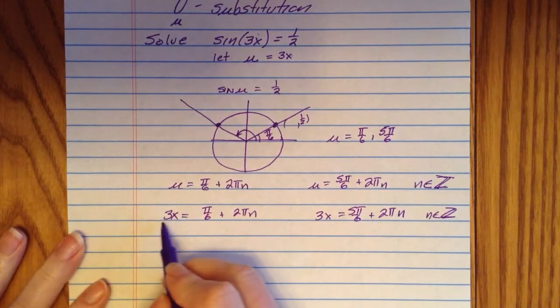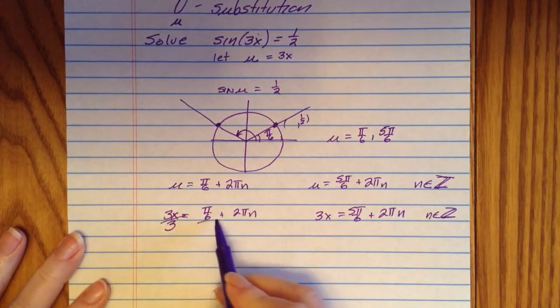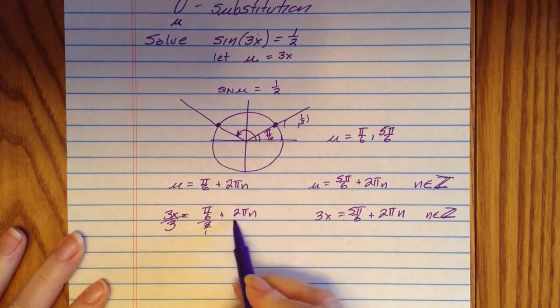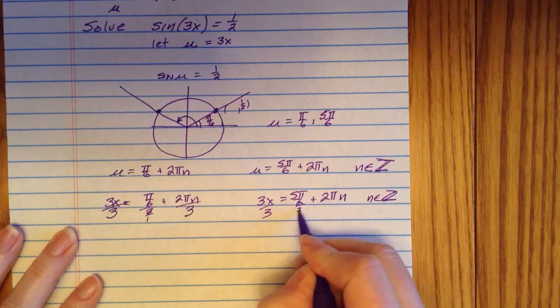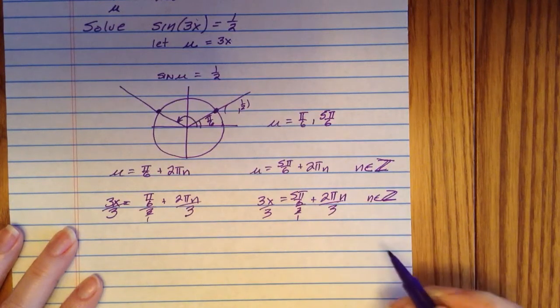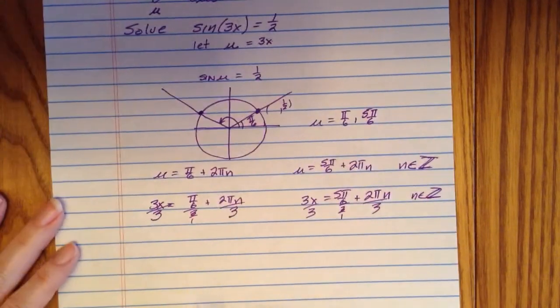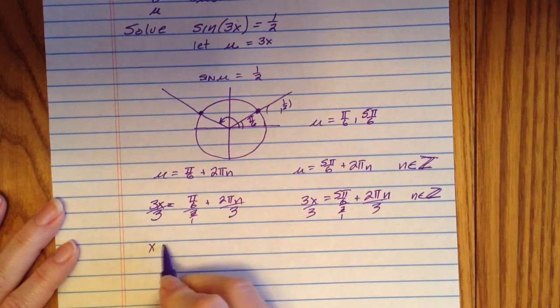Oh, well, that's an equation we can do. I divide this by 3. I'm going to divide this by 3. We're going to keep, change, flip here. We're going to divide this by 3. And in this equation, the same thing. Divide by 3, divide by 3, divide by 3. We clean this whole mess up. These cancel. Keep, change, flip.